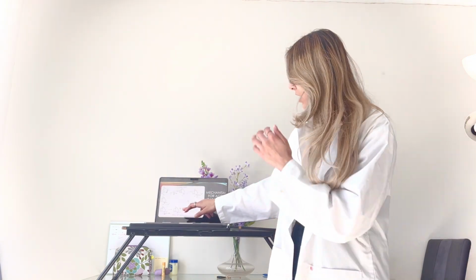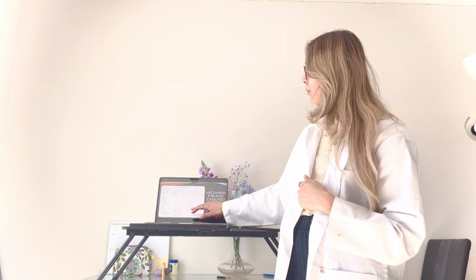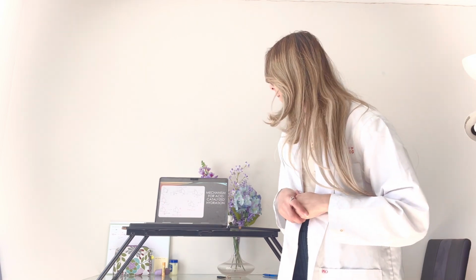And the same procedure follows for the exo position, which we can see here. And I've just written the melting points once again for you there.